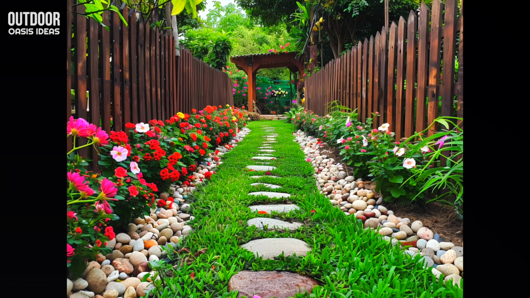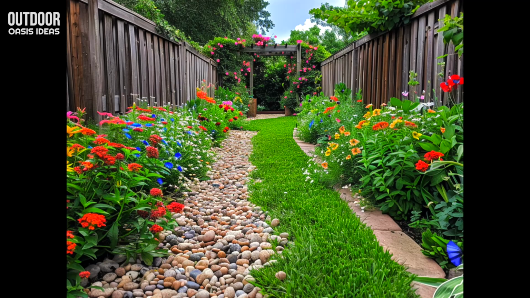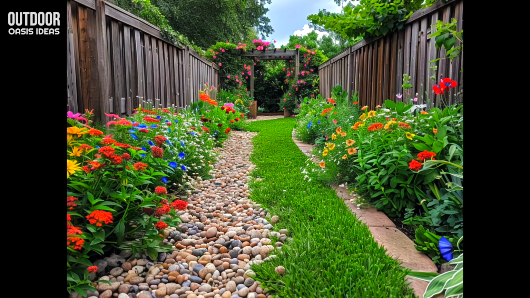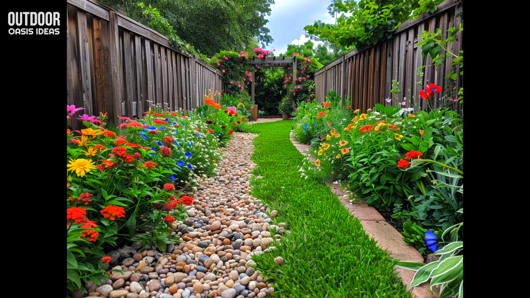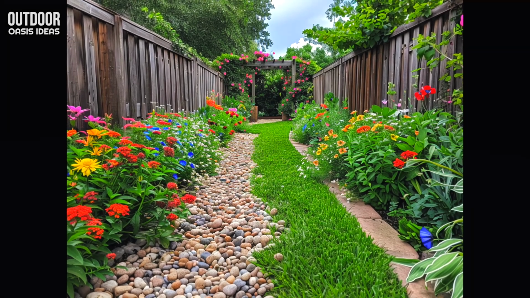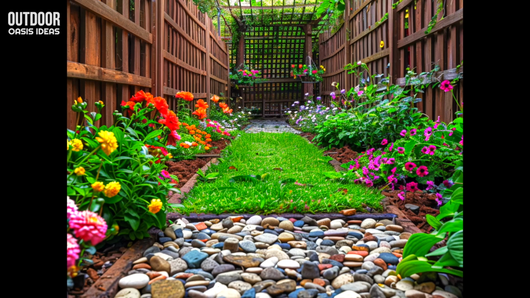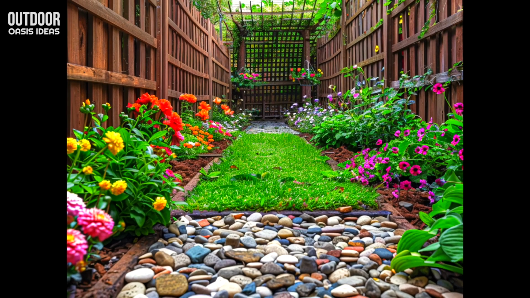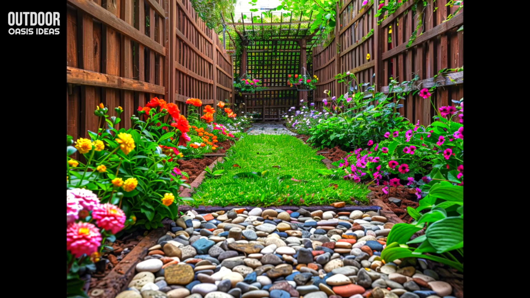Another idea is to incorporate vertical gardening into your design. This is especially useful for small spaces, but can be a stunning feature in any garden. A rustic wooden trellis, a collection of hanging baskets, or a living wall made from recycled pallets can add vertical interest and maximize planting space. A winding gravel or mulch path can guide visitors through your garden, creating a sense of discovery.